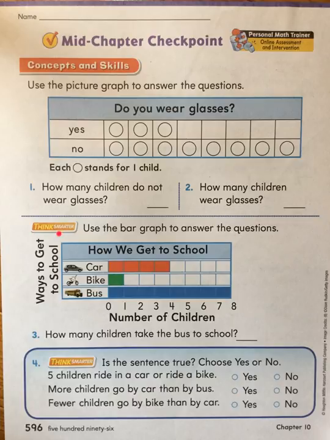All right, now we're going to use this bar graph. Use the bar graph to answer the questions. How we get to school, ways to get to school, car, bus, bike. We have our car bar, we have our bike bar, and we have our bus bar. And the number of children. How many children take the bus to school? You can pause it and answer.